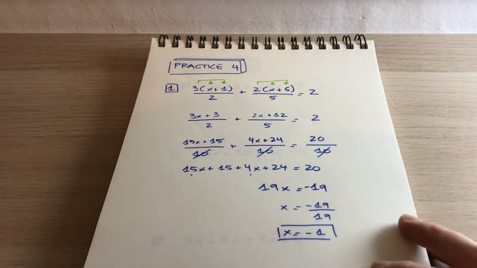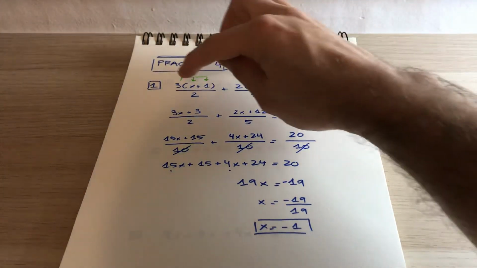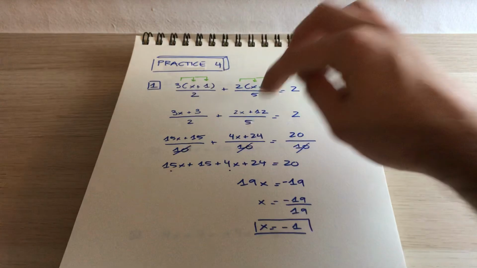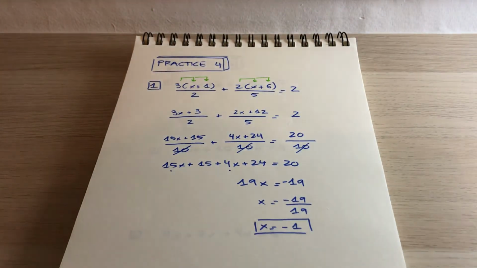So it was easy. As I said, as a piece of advice, if you can do the brackets first, perfect, and then you can avoid mistakes in the following steps. Okay, perfect, so I hope this helps.